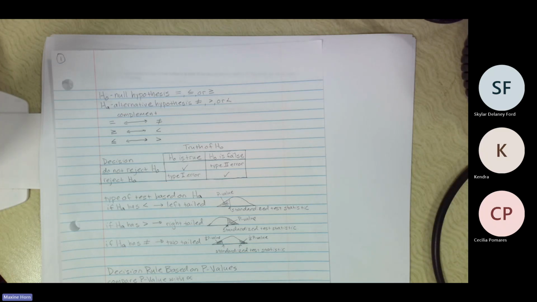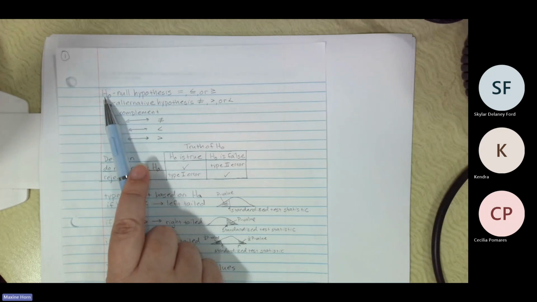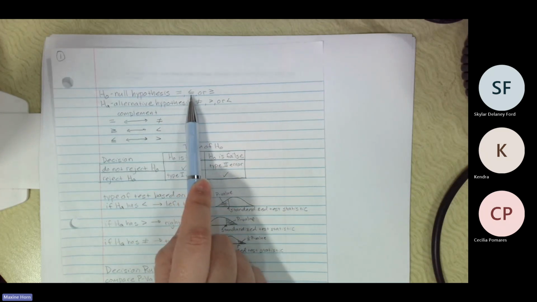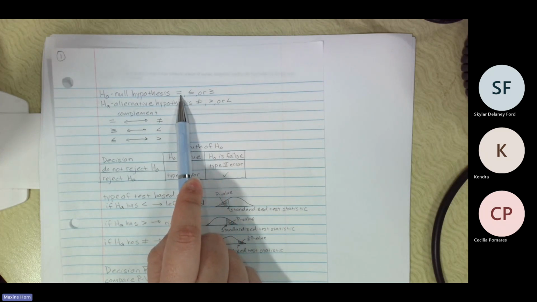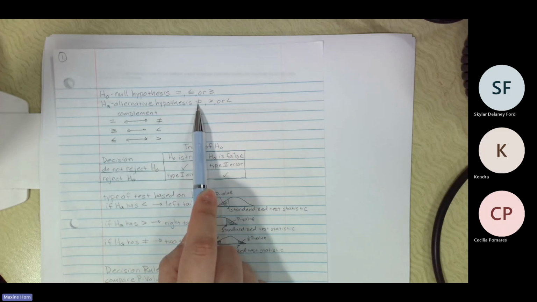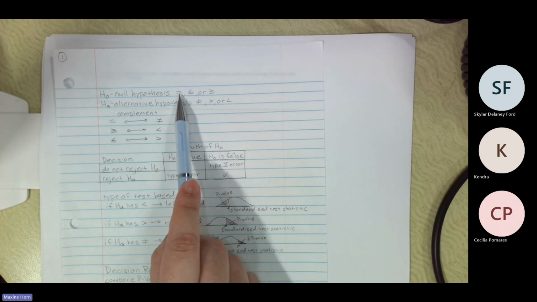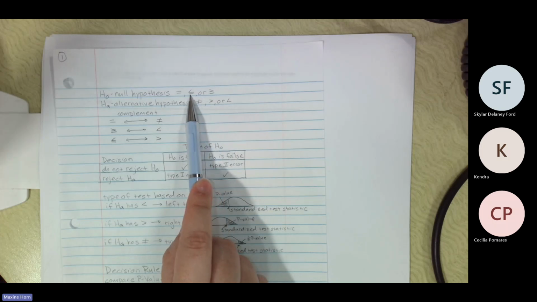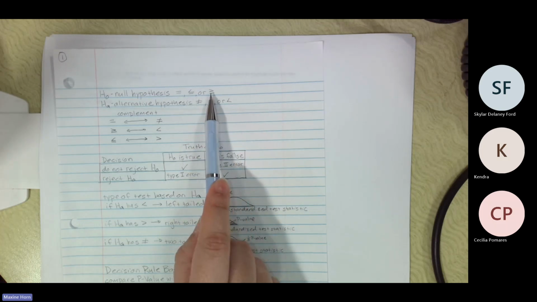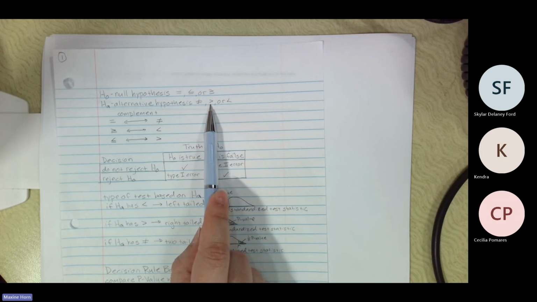You want to make sure that you understand that the null hypothesis, H sub 0, is always the one that has some sort of equality, and the alternative hypothesis is always the one that has a strict inequality, right? So this is equal, not equal; less than or equal to, just less than; greater than or equal to, just greater than.